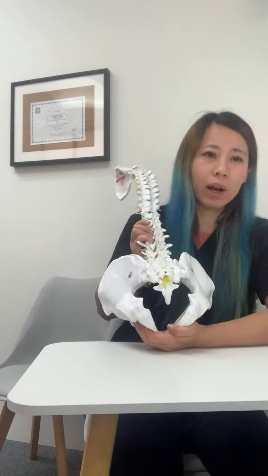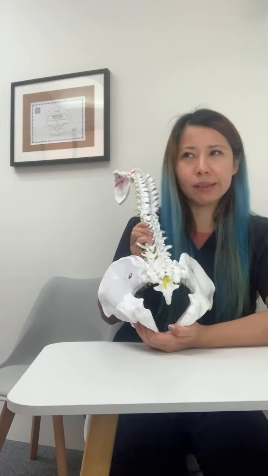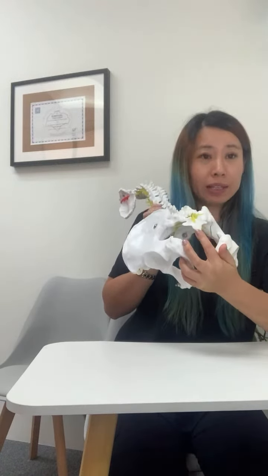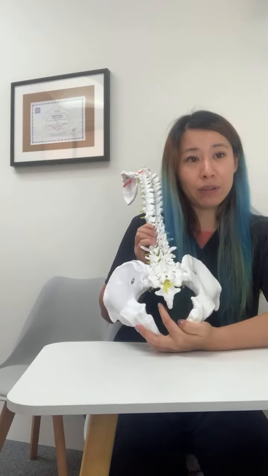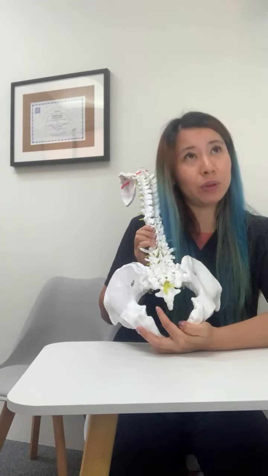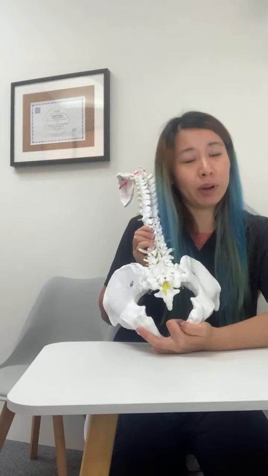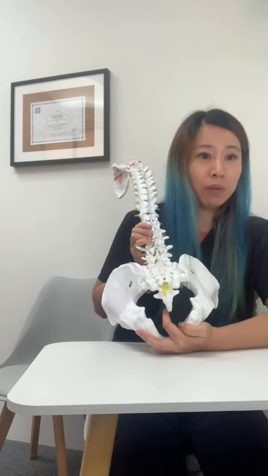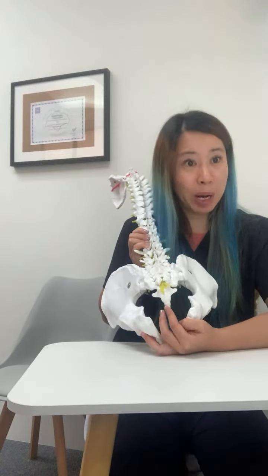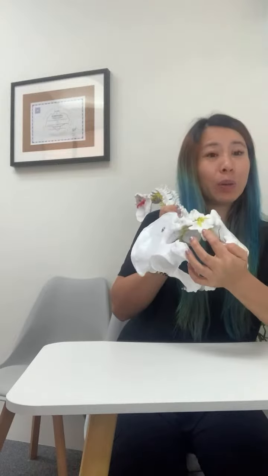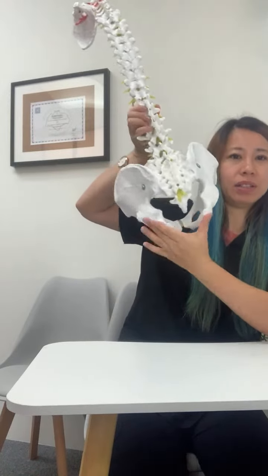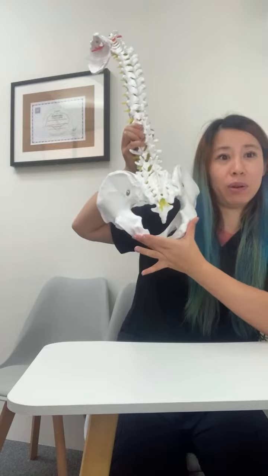So let's see what kind of things can cause pain in this area. If you go skating, or maybe you are walking on a very slippery road, you slip and fall and land on your bum, and this is usually where you land. Depending on how you land, sometimes you might land on your ischium, which is right here, the bony part of your bum.